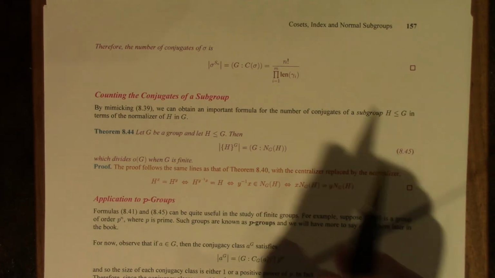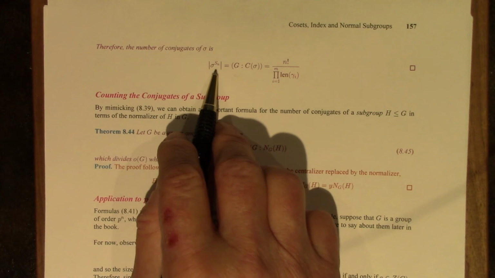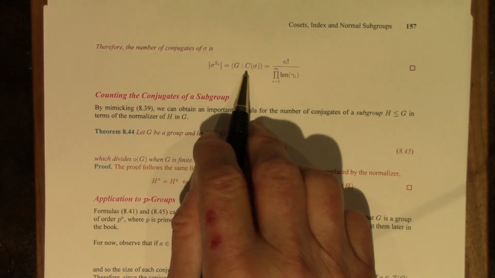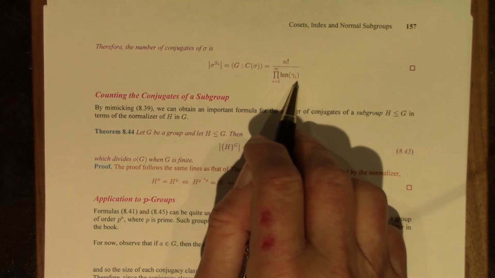So the number of conjugates of sigma, the size of the conjugacy class, is this index, which now is n factorial divided by the product of the lengths.